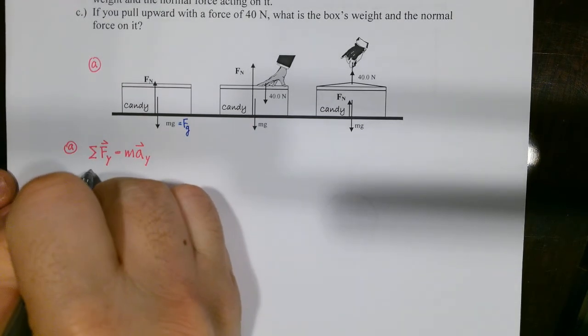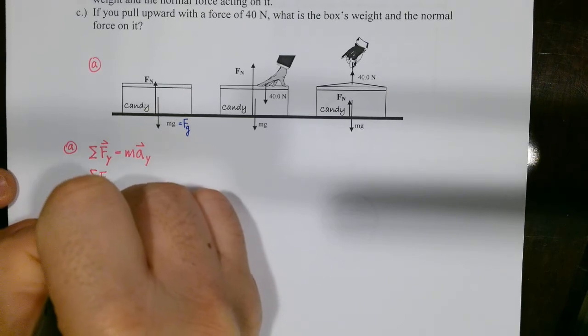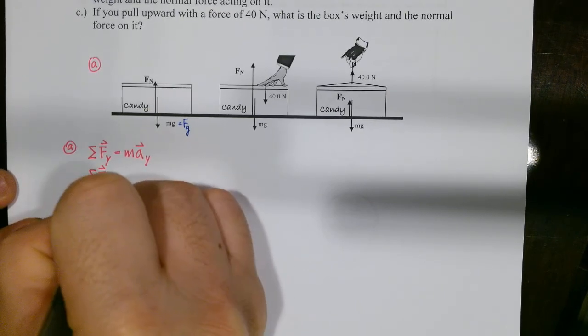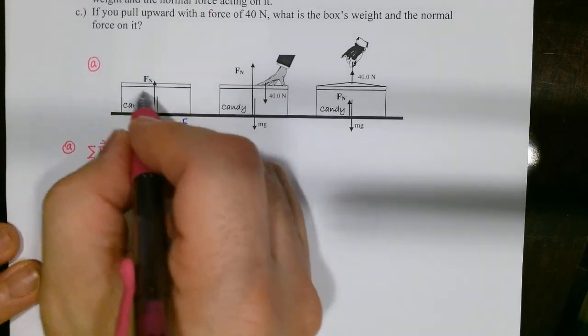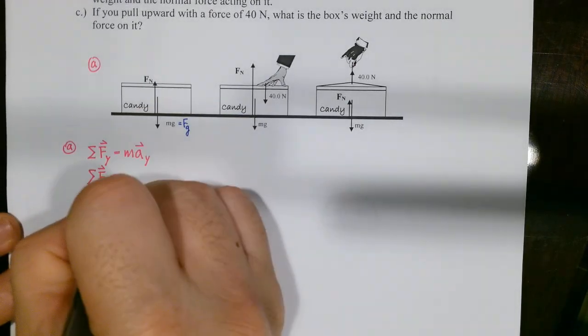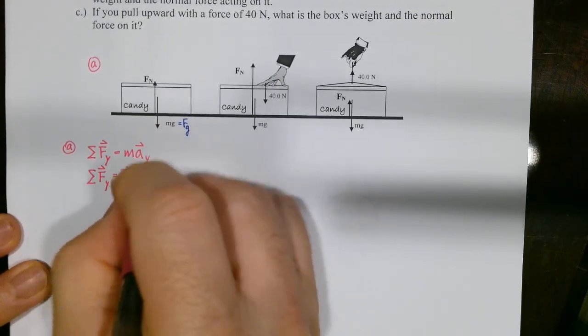And the sum of all forces in the y direction is equal to, there are two forces: F normal and Fg.